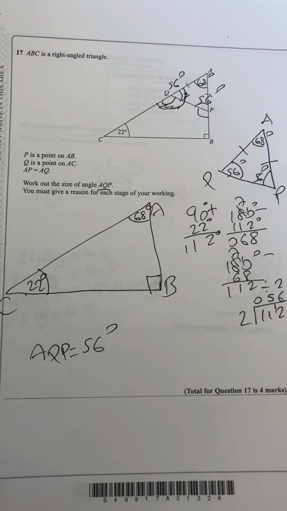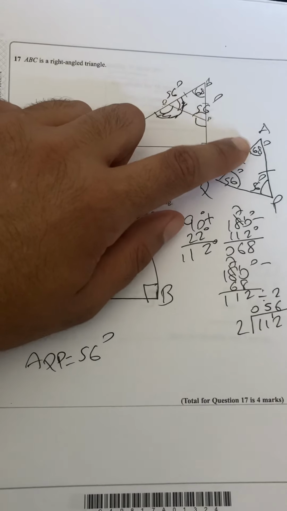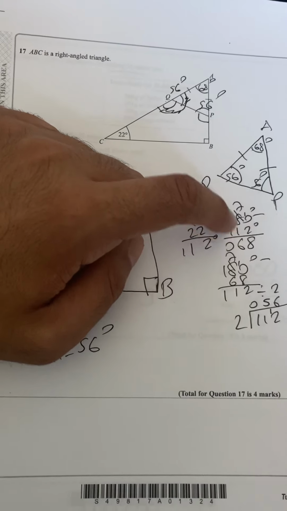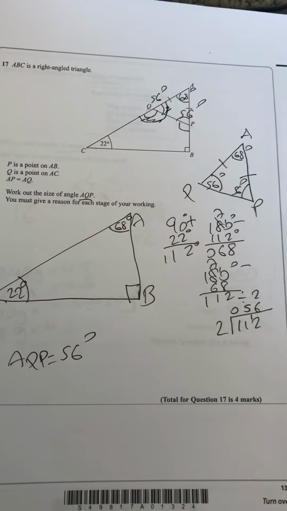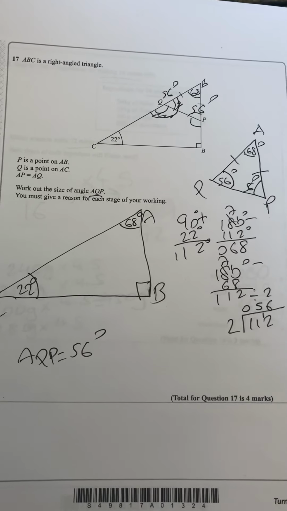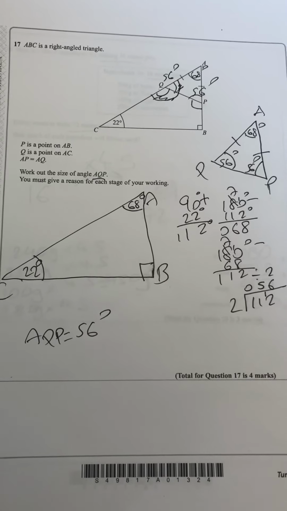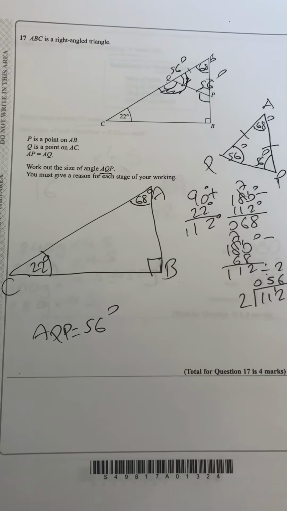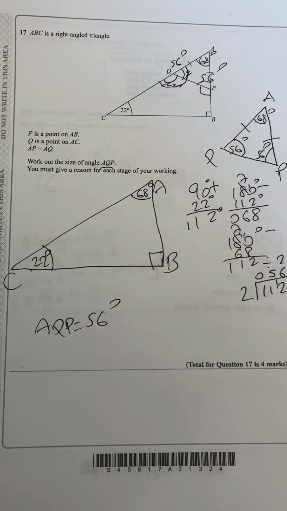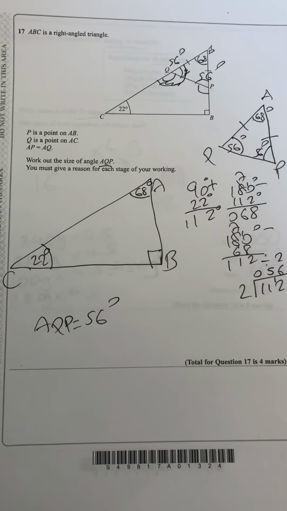So 180 minus 68 is 112, divided by 2 will tell me these two angles. So the angle I get is 56 degrees for question number 17. Remember, guys, the angles in a triangle always add up to 180. That is the golden rule, and the key rule.